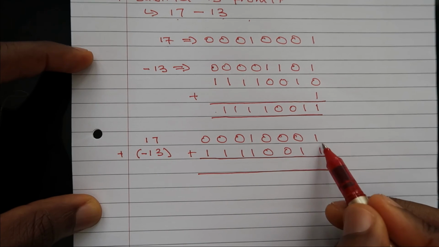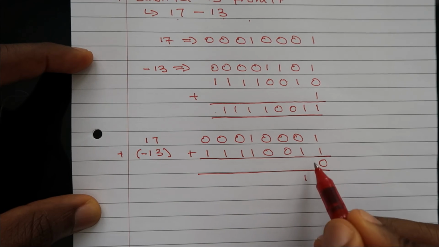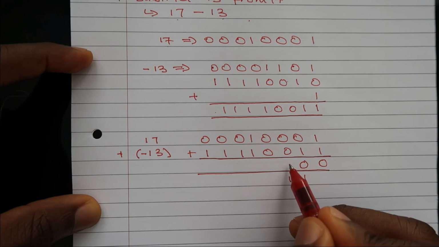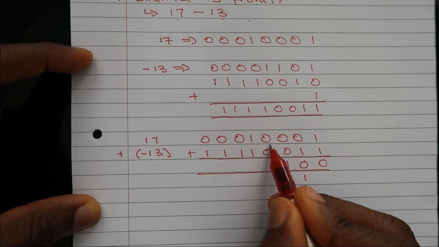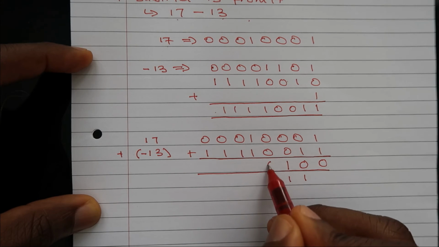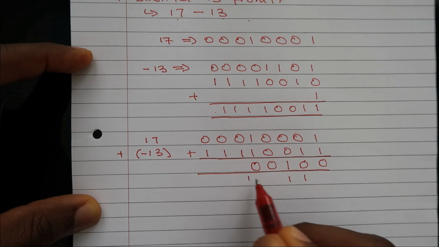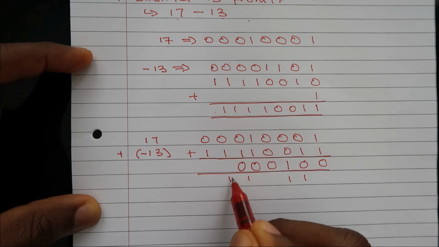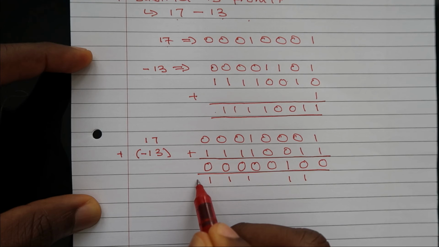If I add the two numbers together, I would have 1 plus 1, which is 0 carry 1. 1 plus 1 is 0 carry 1, and I'll put that 1 there. So 0 plus 0 plus 1 is 1. 0 plus 0 is 0. 1 plus 1 is 0, carry 1. 1 plus 1 is 0, carry 1. 1 plus 1 is 0, carry 1. 1 plus 1 is 0, carry 1.